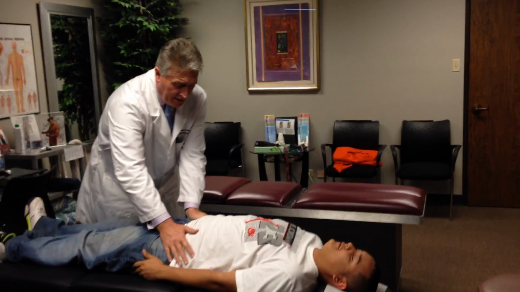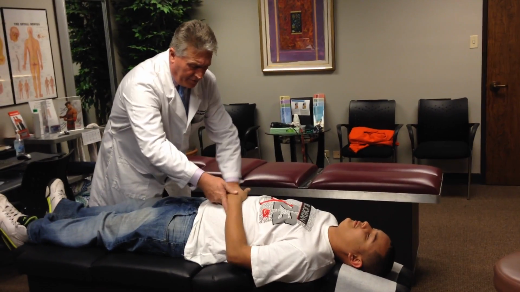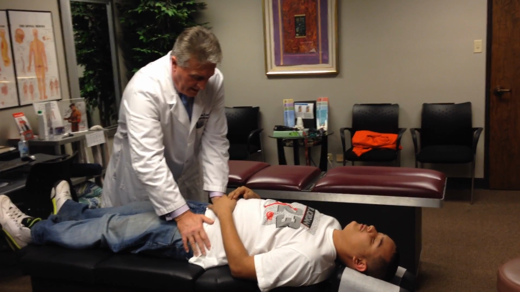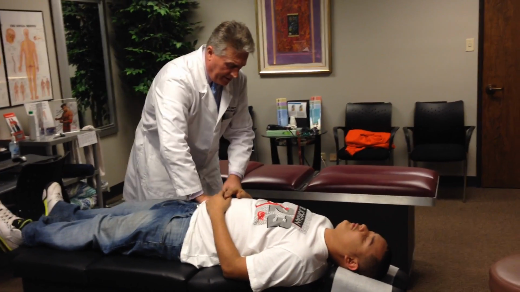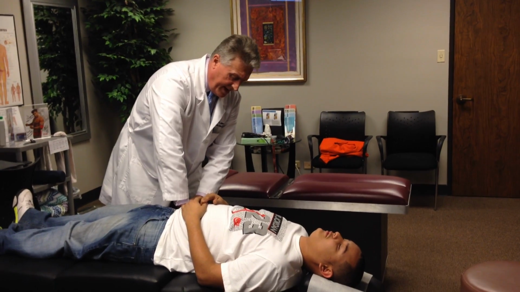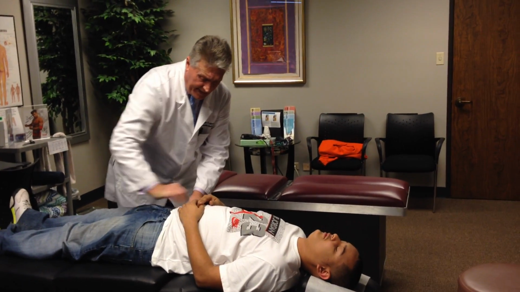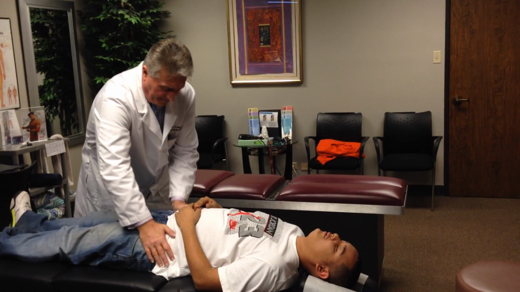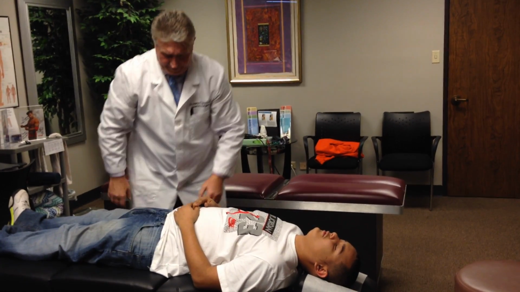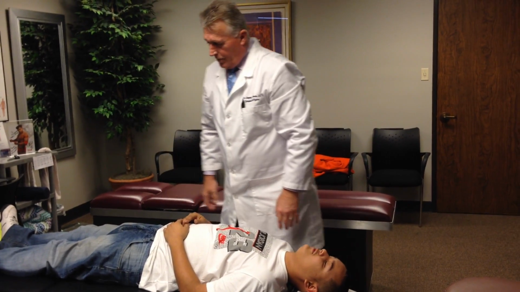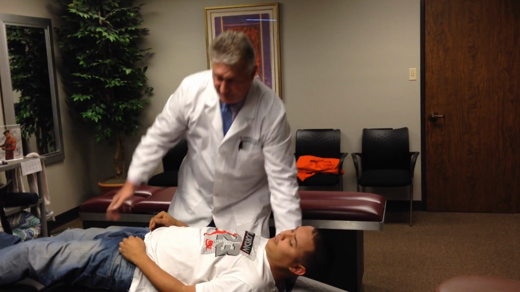Good. Did you feel that all the way up into your pelvis on both sides? Good. Now checking his anterior pelvis right here for evenness, and that's better. We're going to adjust the anterior superior iliac spine on the right, the left, right there. Very good. Now, what I'm going to have you do is sit up kind of sideways, and let's face this direction.